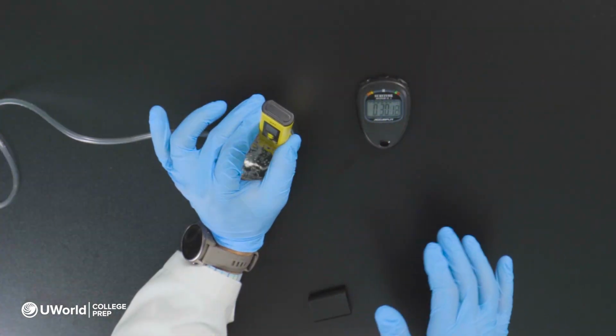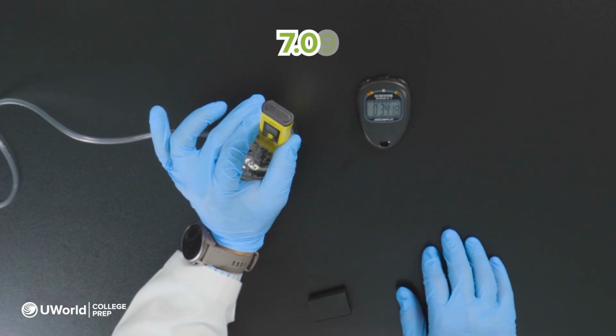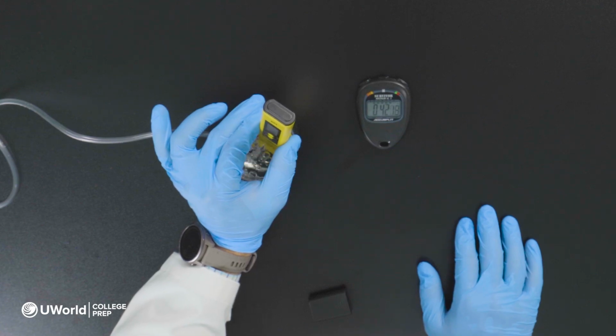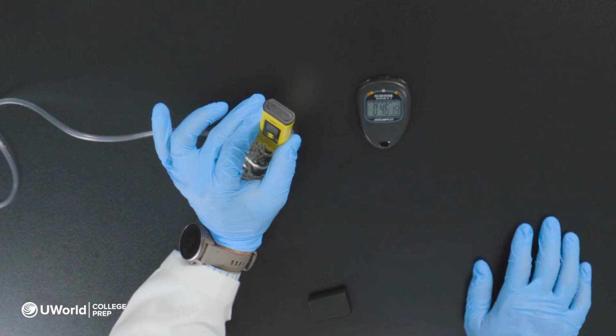And our pH is fluctuating a little bit, but it really hasn't changed. It's about 7.04. So once we're at the minute mark, we are gonna remove our air stone from our solution, and we will continue to measure the pH for another minute.